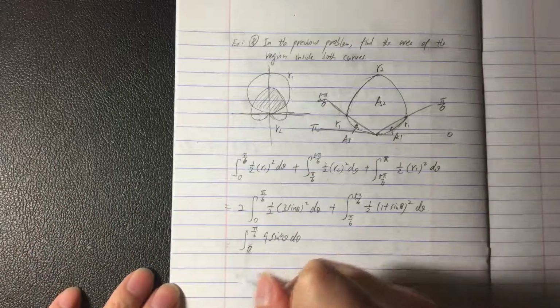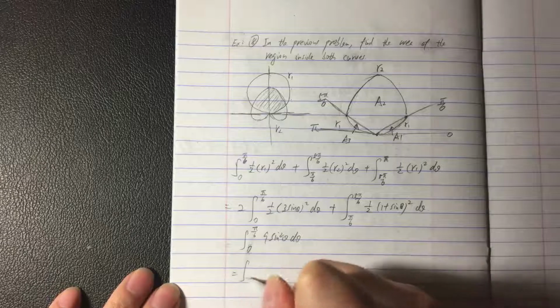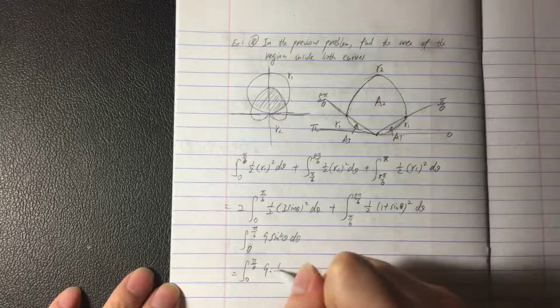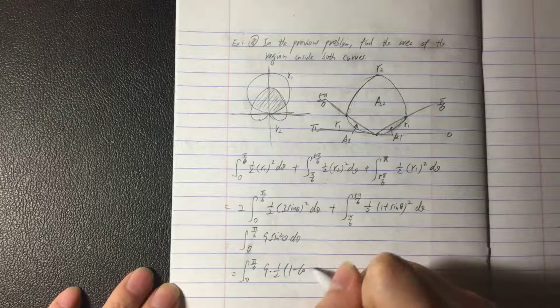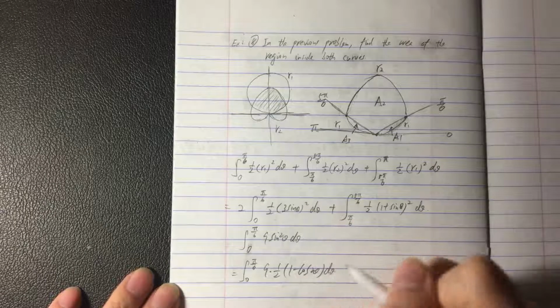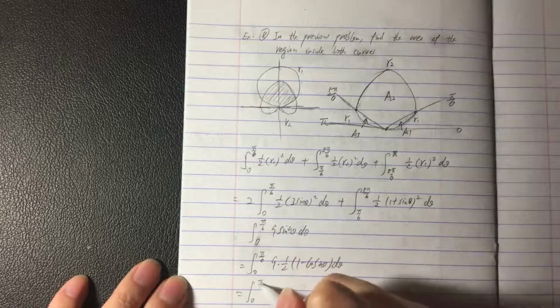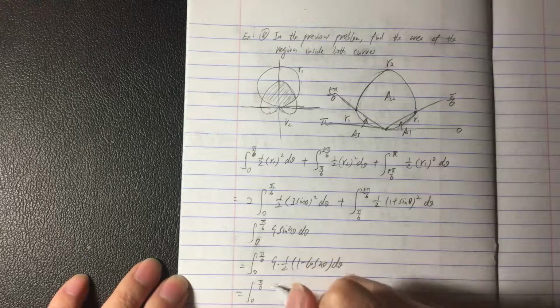Then use half angle identity. One minus cosine 2 theta d theta. Nine times half is 9 over 2.